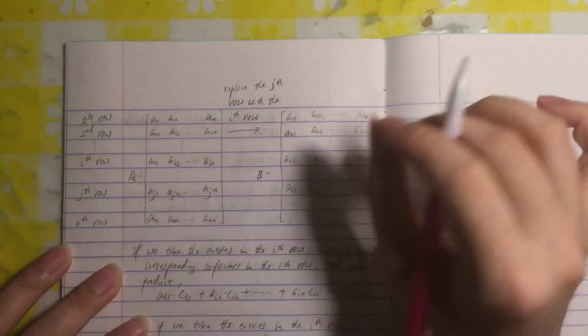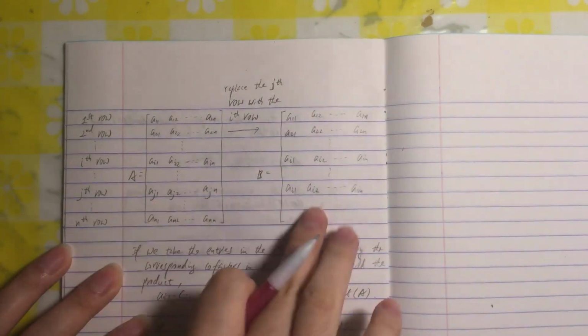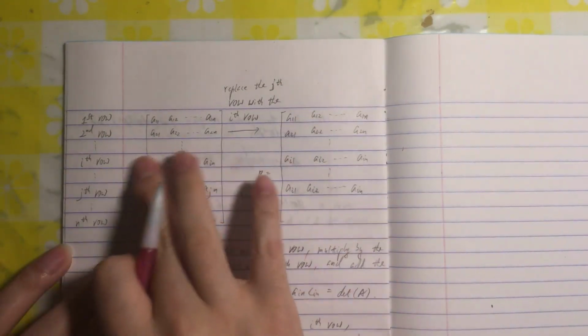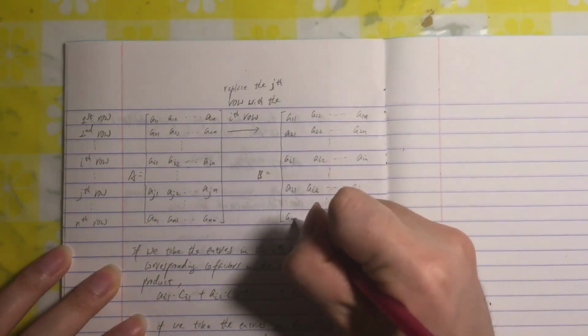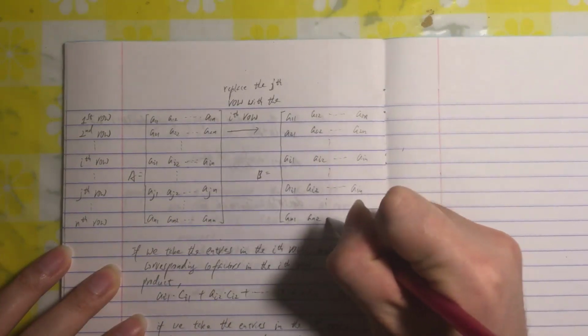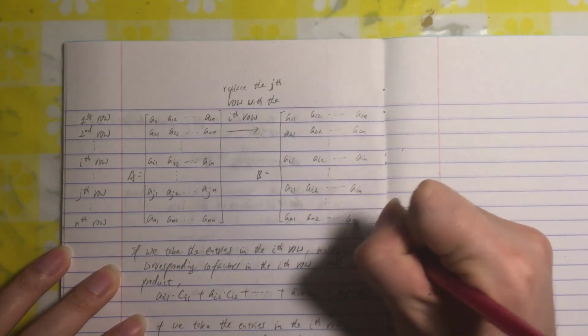Continue, every row is exactly the same, except the jth row. I replace the jth row with an ith row. And also, the last row stays the same: a_n1, a_n2, a_nn.